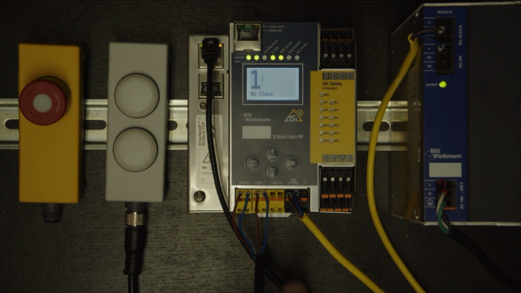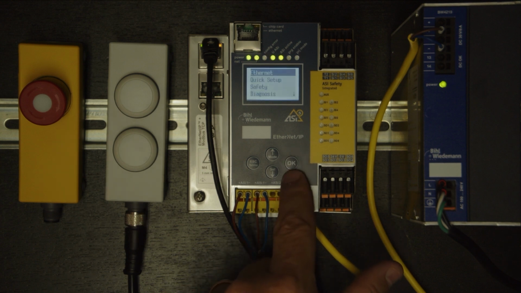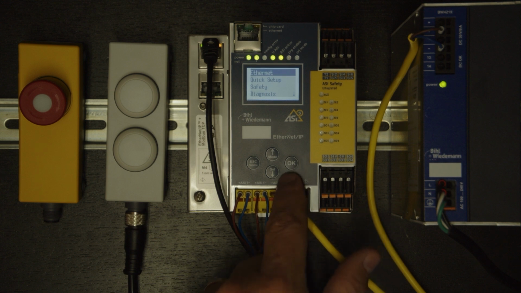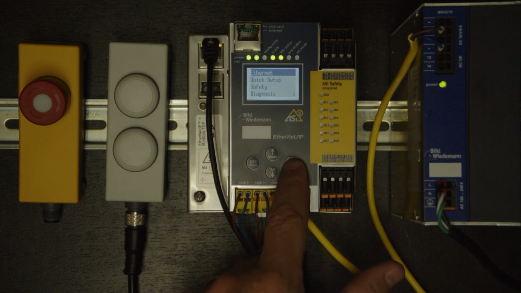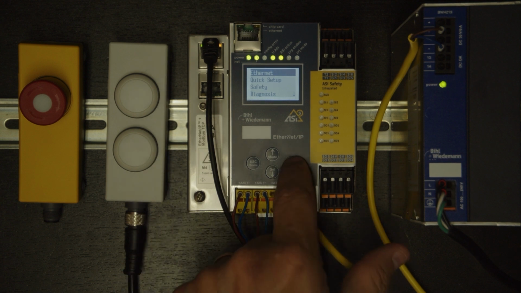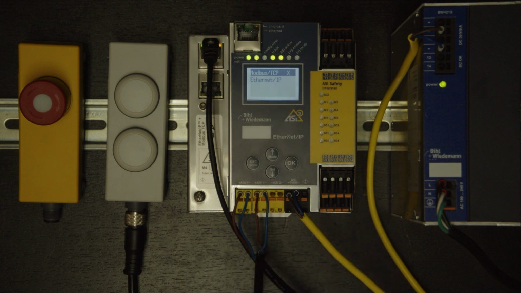So let's go ahead and go into the menu of the gateway. The way I did that was by pressing and releasing the OK button. The first thing I want to configure is Ethernet, because I'm going to be interfacing this to the OCS over Ethernet, and I want to make sure that's configured properly. So I hit the OK button here. And as you can see, Modbus TCP is selected instead of Ethernet IP.